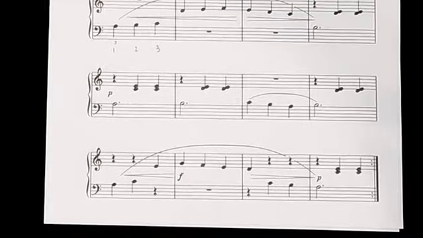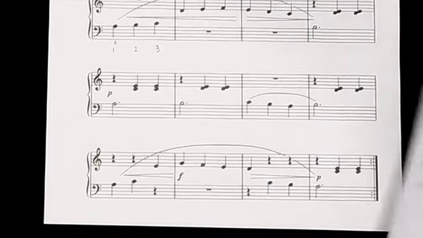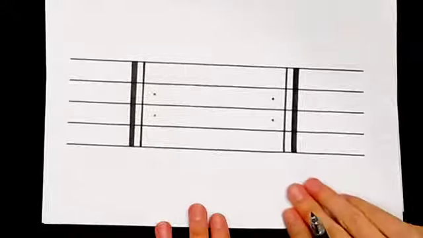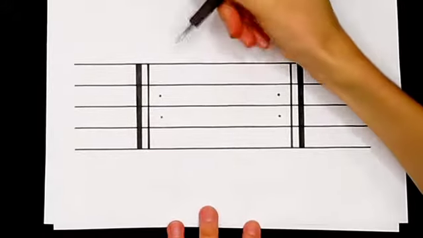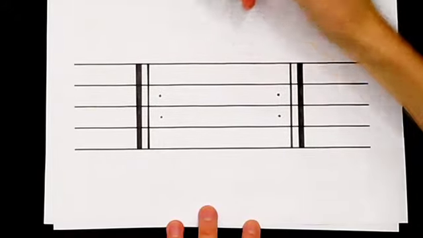Sometimes, you might come across a bar line with 2 dots that look like this. This is called a repeat sign, and it means you have to repeat the piece from the start or from the closest repeat sign that is facing the opposite direction.